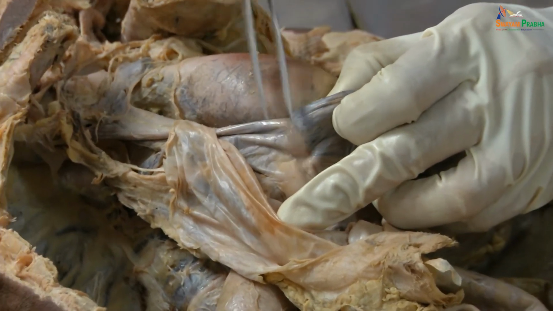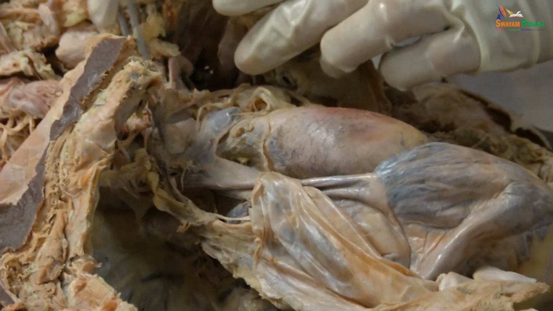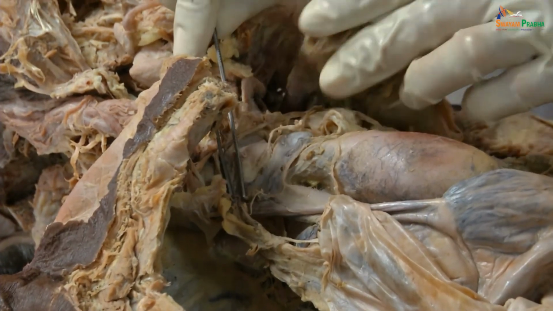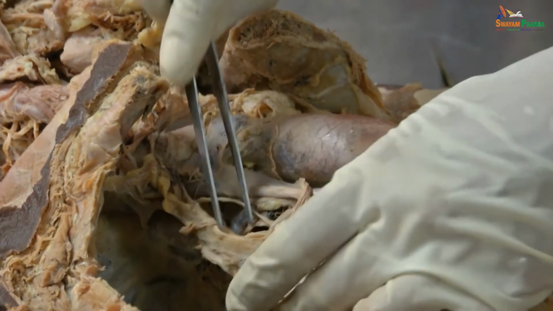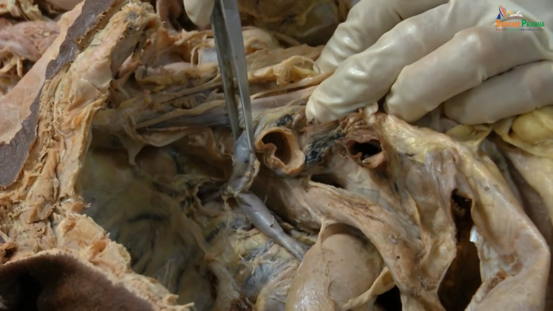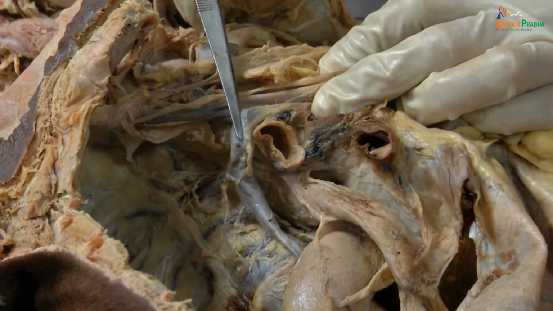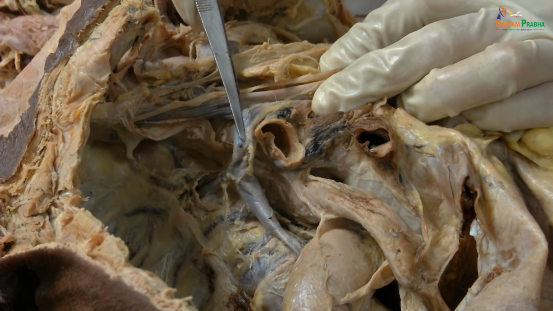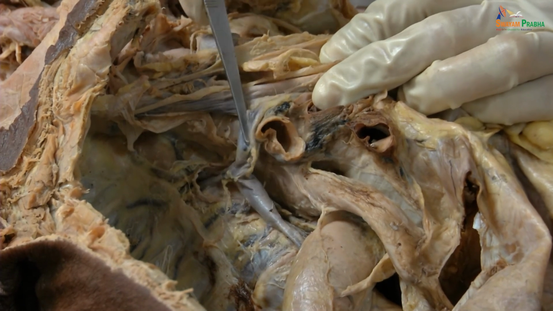So, this is the superior vena cava. You can see the formative tributaries are the brachiocephalic veins, and just before it pierces the fibrous pericardium, you can see a structure coming and ending in the superior vena cava. That is the azygos vein, unpaired vein.